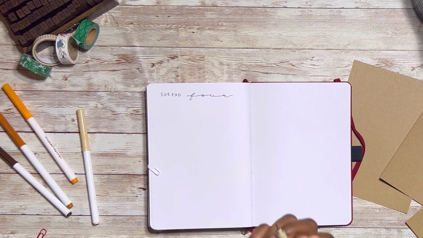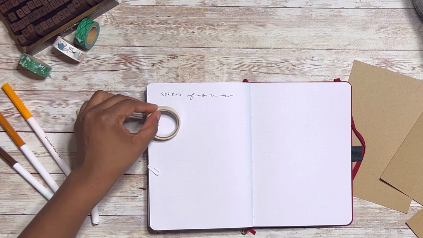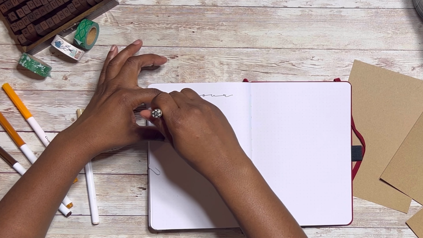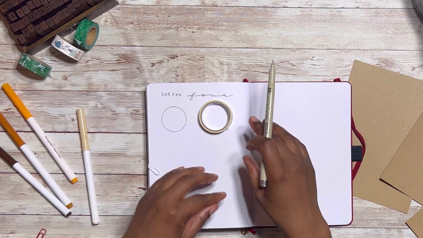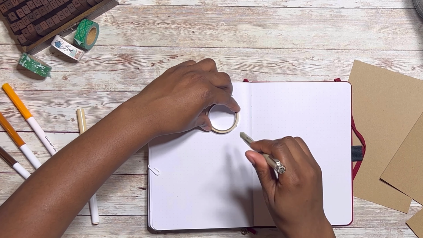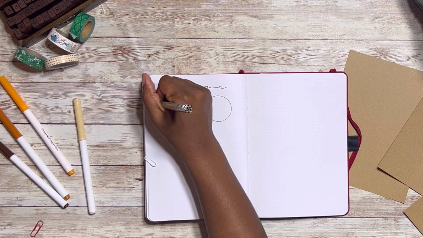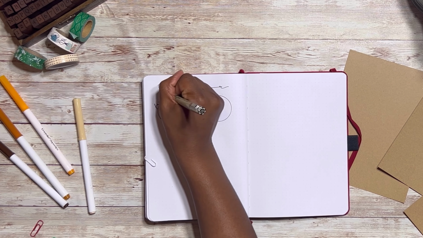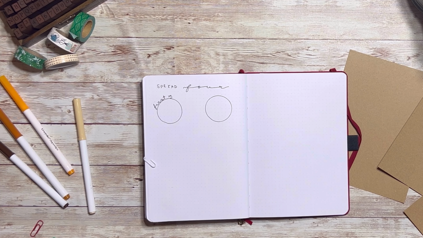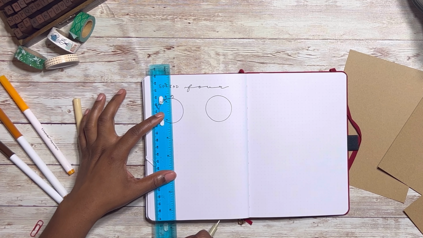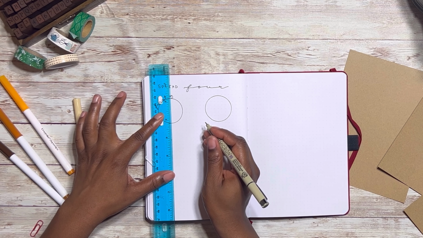For this spread, I am actually only going to do 2 categories. I did have someone in my comments last week mention that they would love to do level 10, but they think they only have about 2 categories that they could track. And I just said, well, of course you can do it with 2 categories. So this is my tribute to that commenter. I hope you're watching this video. So I'm just going to draw 2 circles.